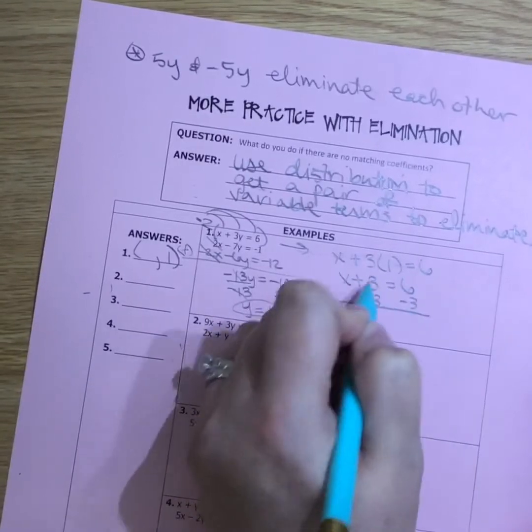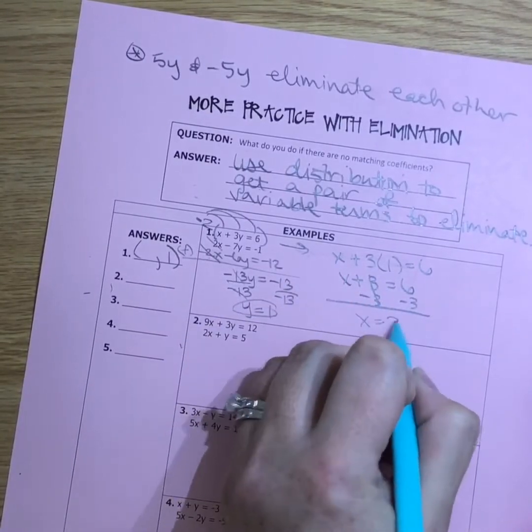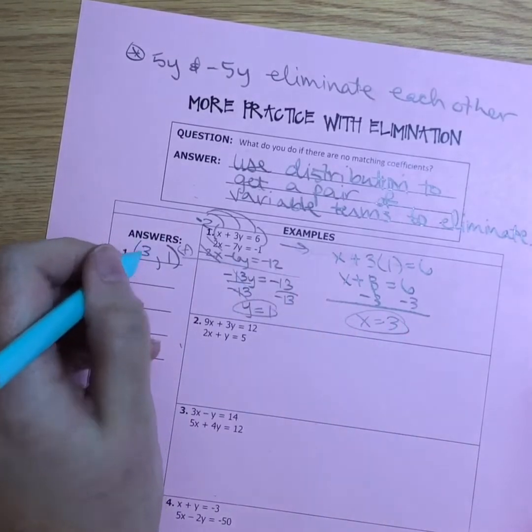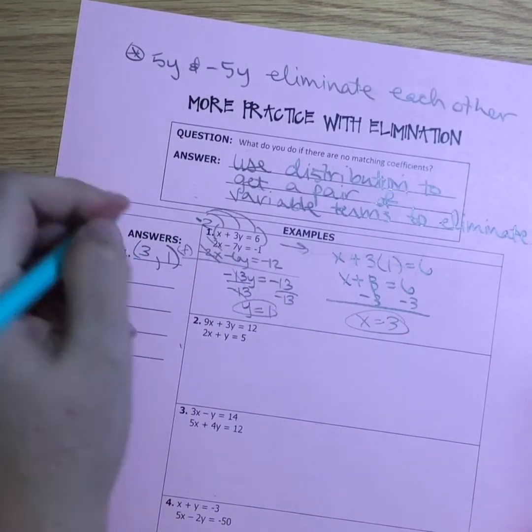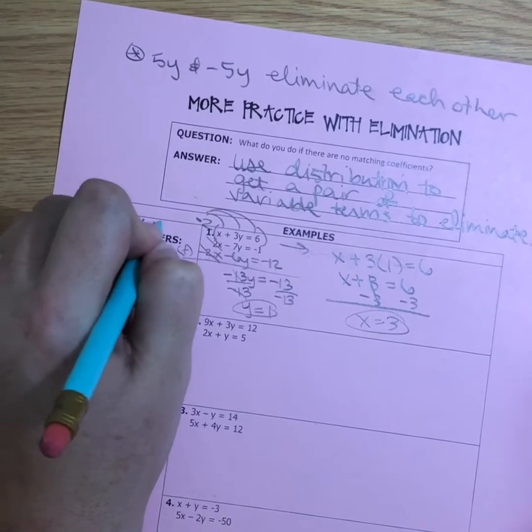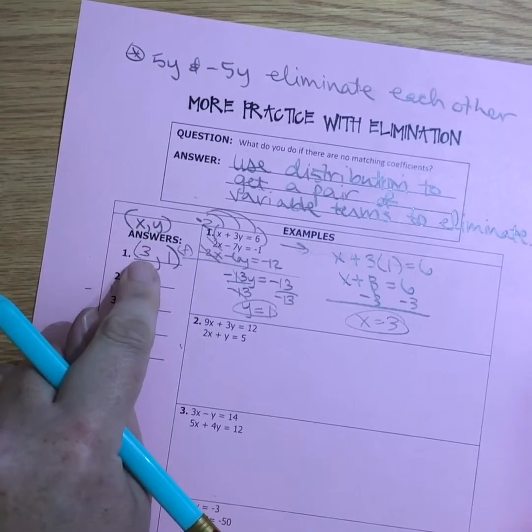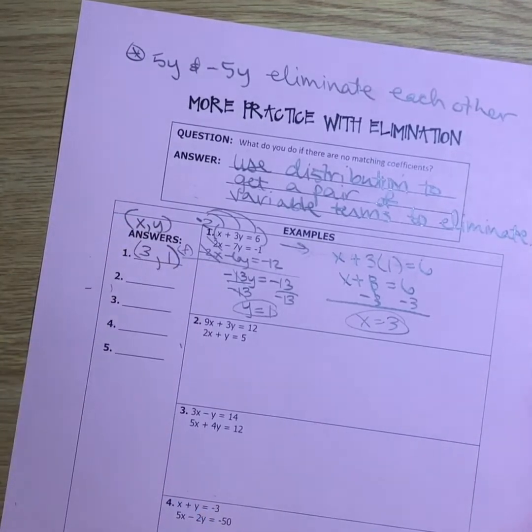Subtract 3, and x is going to equal 3. So then that's our first coordinate. Because remember, all of our answers are going to be x comma y, where the x is the first coordinate and the y is the second coordinate. It doesn't matter which one is first or second.